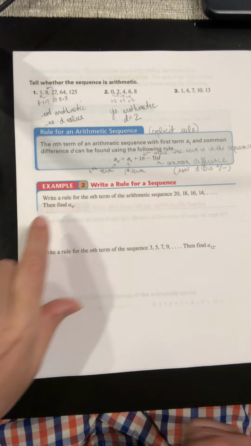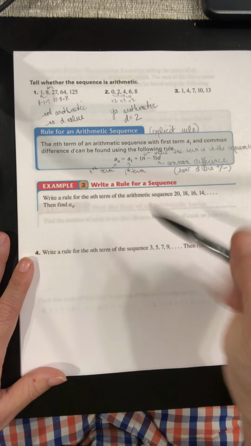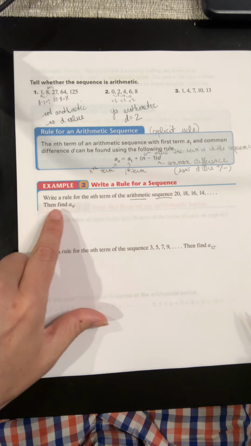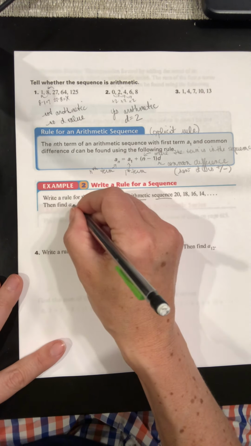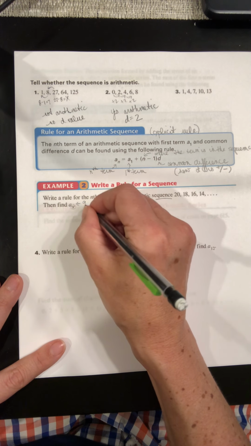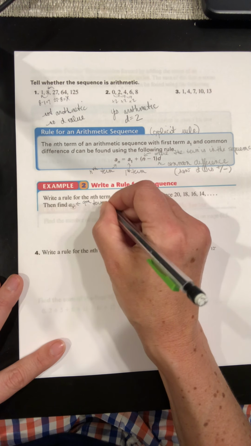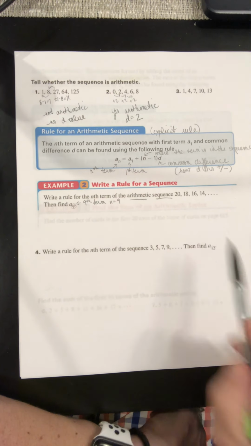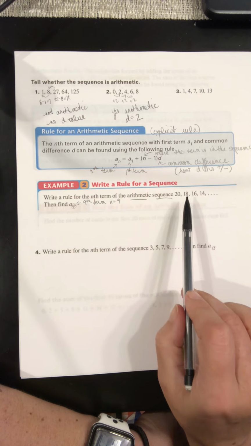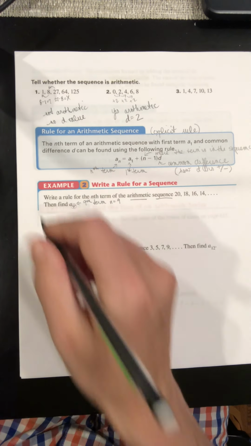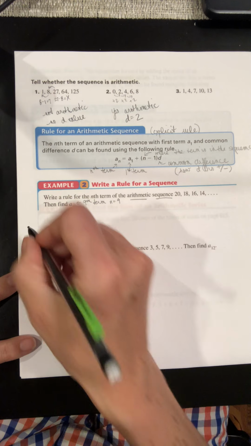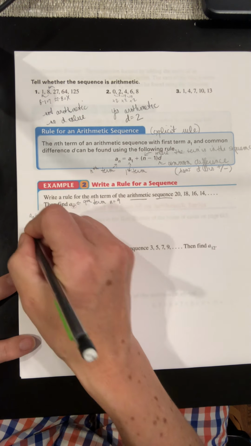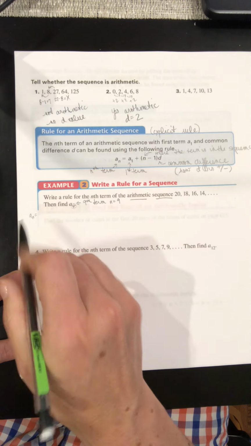So if you take a look at this guy: write a rule for the arithmetic sequence. So we don't have to think about it, we know there should be a D. And then find a sub 9. When I see this little sub, that's telling me that I'm looking for the 9th term. N is 9, okay? So there's kind of 2 steps that we're gonna do. What you want to do is first write the rule, okay? To write the rule, you need to know all these things, okay? So the rule a sub n, we're not going to know, because we're writing a rule, so we leave that there.